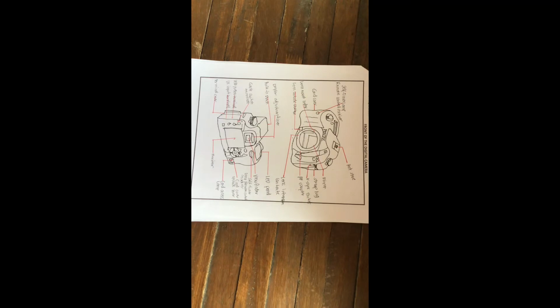Lens mount index. A marker that tells you where to align the lens with the camera body when connecting the two. Lens unlock button. Unlocks the lens mount and allows you to detach the lens.